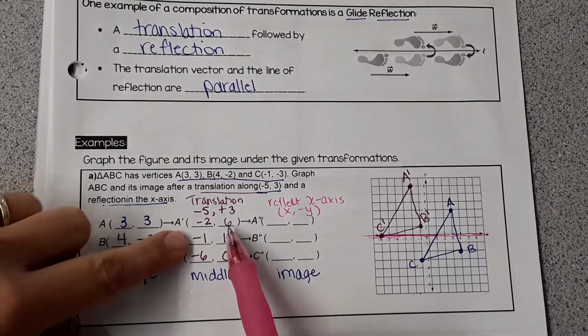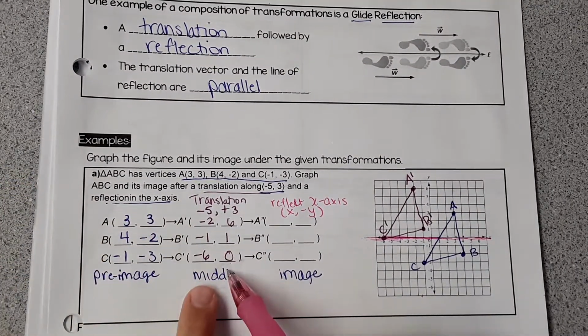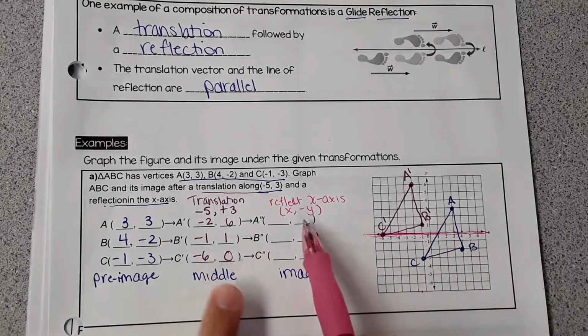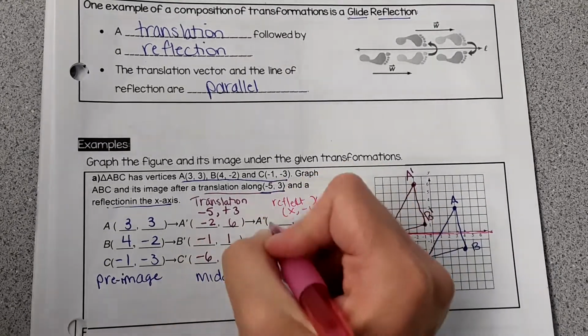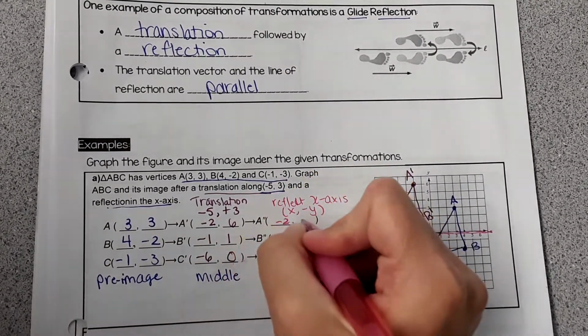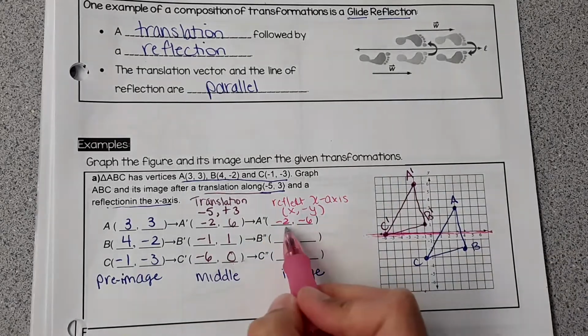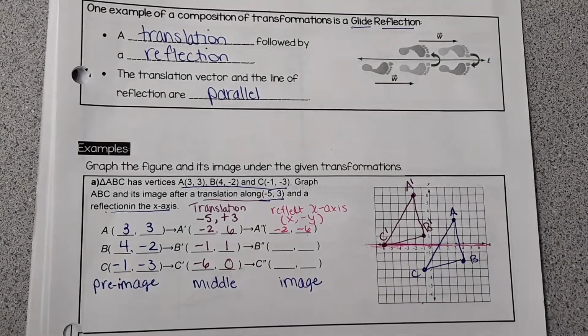And so we're going to take these points from our middle triangle and then change them. So negative 2, negative 6. So our x stayed the same, our y turned negative.